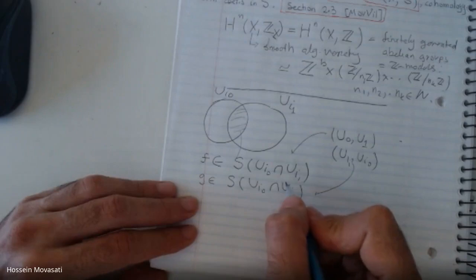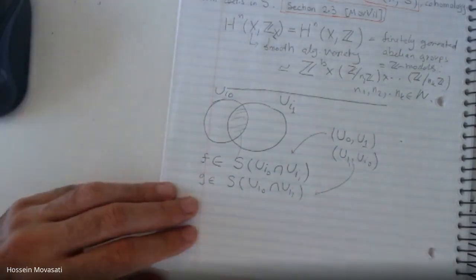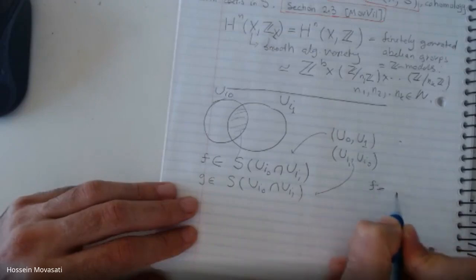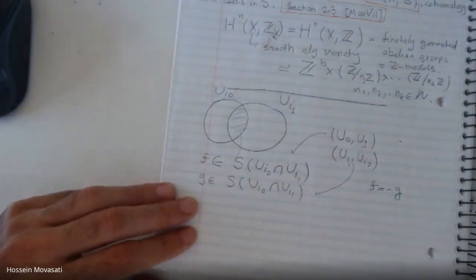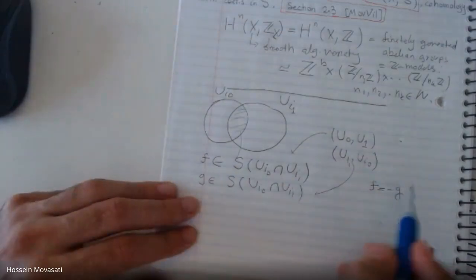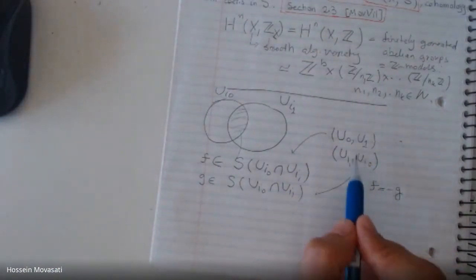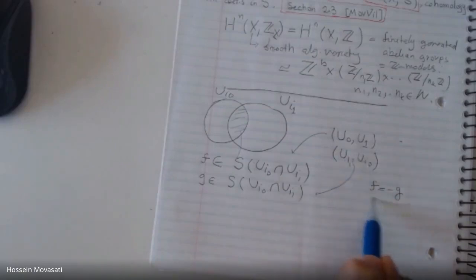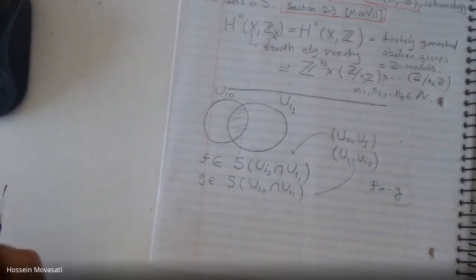If you don't know, if you google the sign of a permutation, then you will learn very fast what the sign of a permutation is. But later we will see that it is natural to say that f at the end must be equal to minus g. So we are not interested in a general collection of f and g. Rather, when we permute U_{i0} with U_{i1}, we want f equal to minus g.